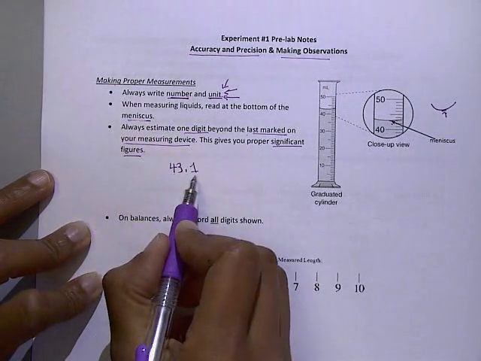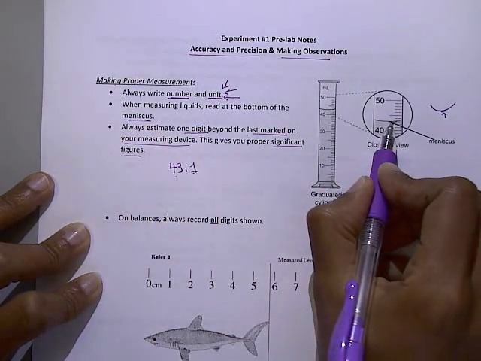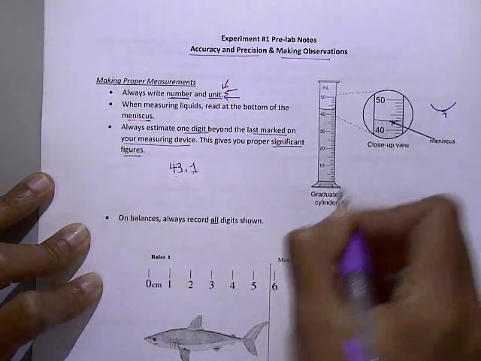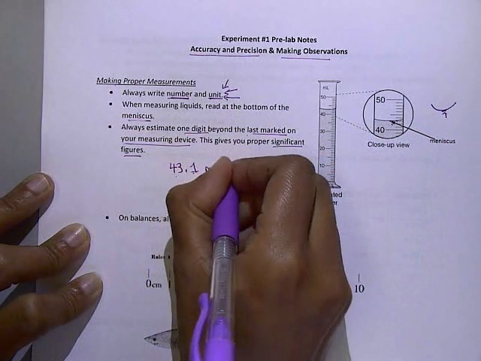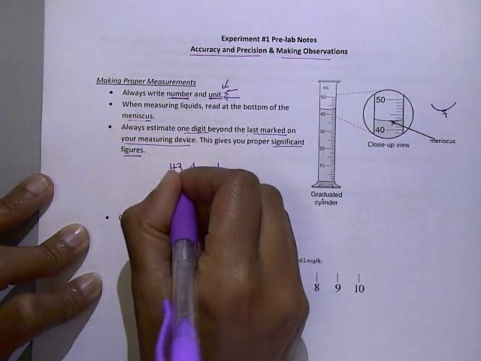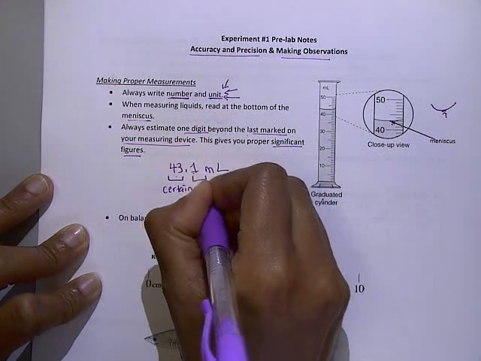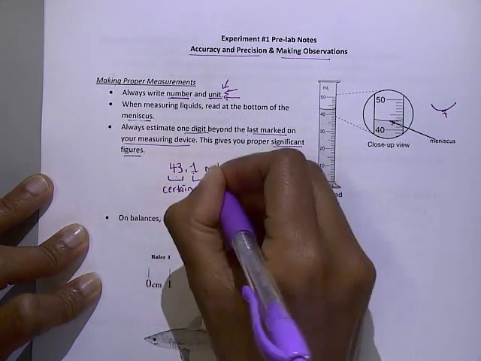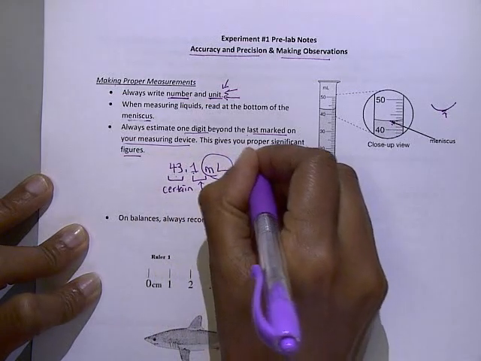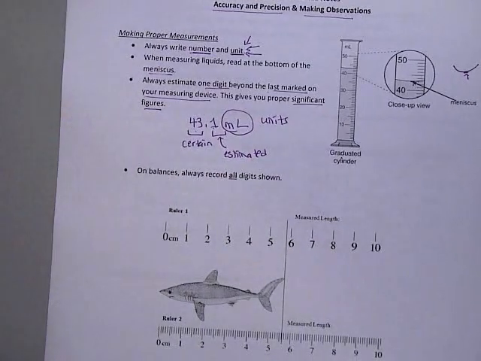So as I mentioned, you want to write down your number and estimate one digit beyond. Here I see this as 43.1, and your units. This is a graduated cylinder. We're measuring liquids, therefore my unit is mL. So 43, I'm certain of 43. The 0.1 is my estimated digit, and milliliters is my units. So this is how you should always record any measurements taken.